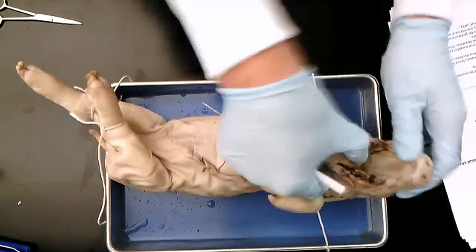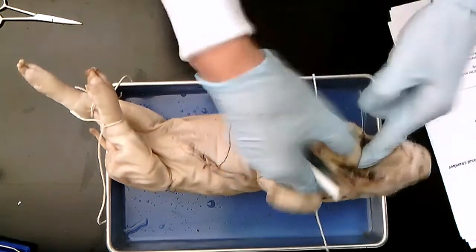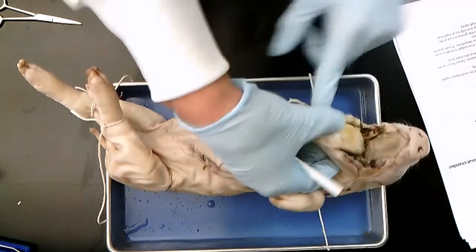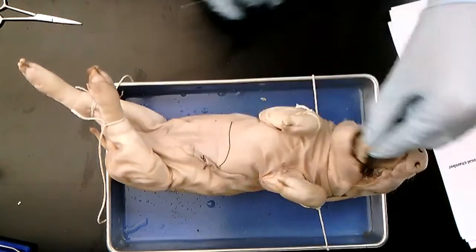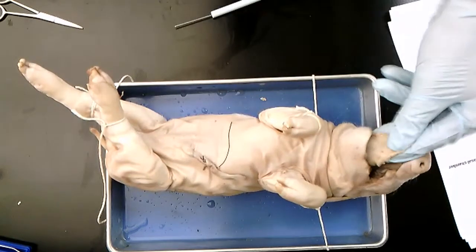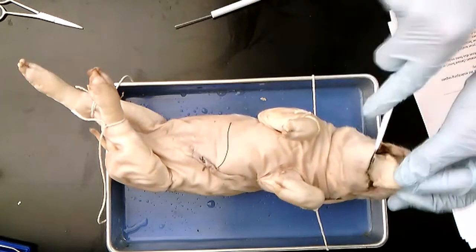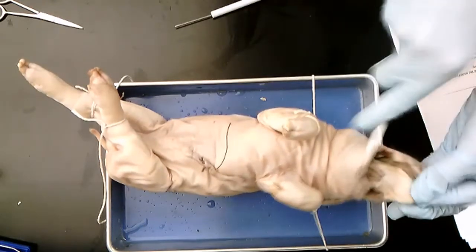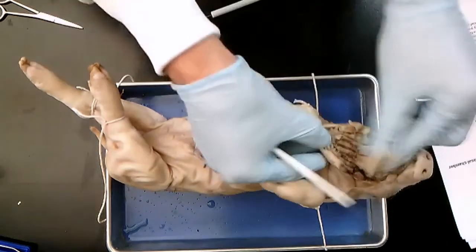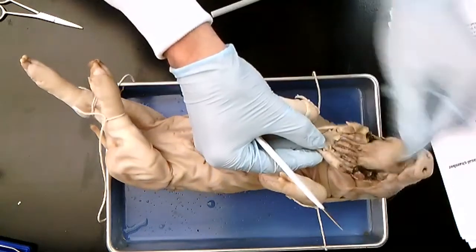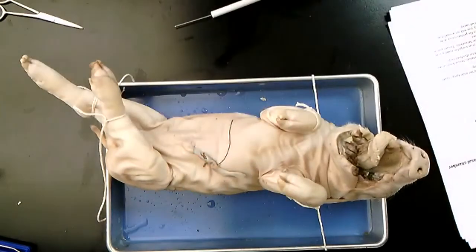Then they're going to be responsible for identifying the nasal chamber as well as the tongue, which is right there. One thing with the tongue, if the students want to, when they are preparing, make an incision and make the tongue a little looser, where they can get into that mouth cavity easier, that's all right.